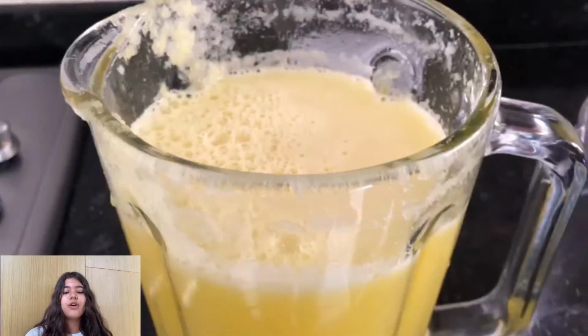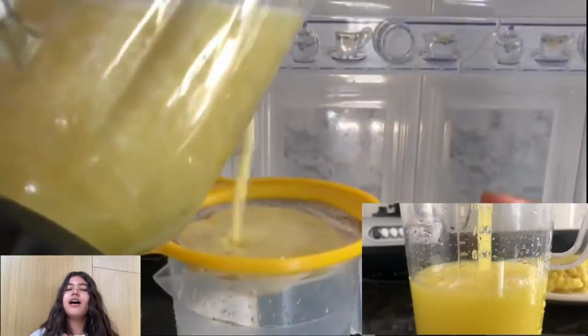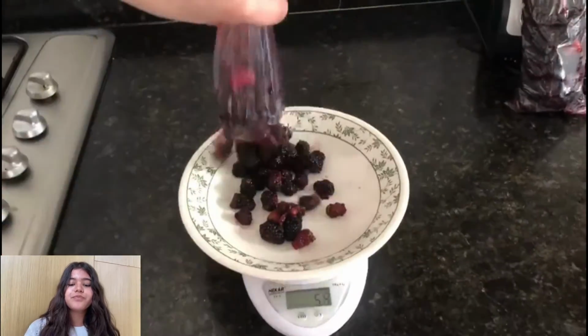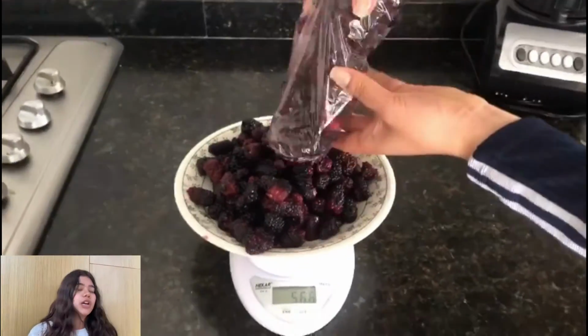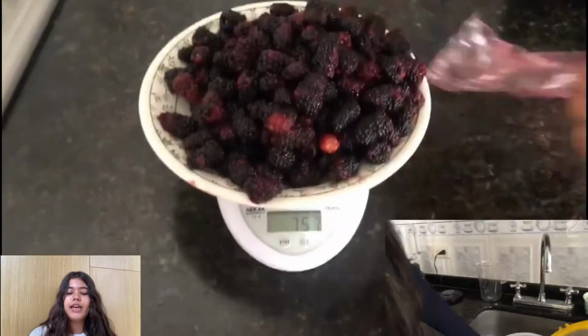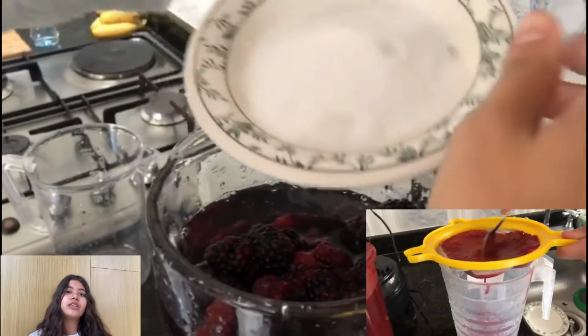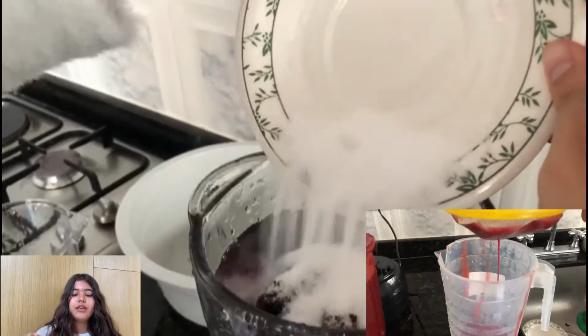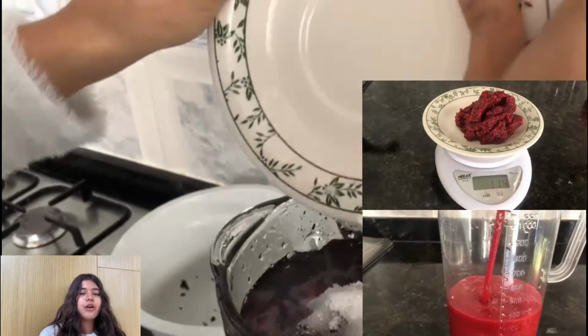So what we did with the blackberry was a similar process. First, we wash it, then we blend the fruit, the water, and the sugar in the blender. Finally, we strain the blend to separate the juice from the pulp.